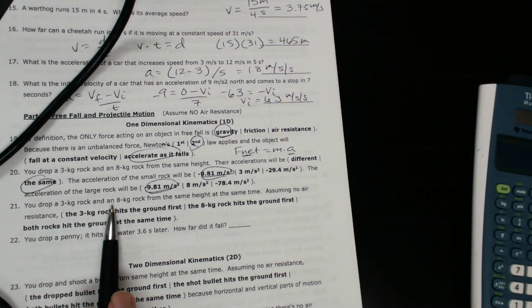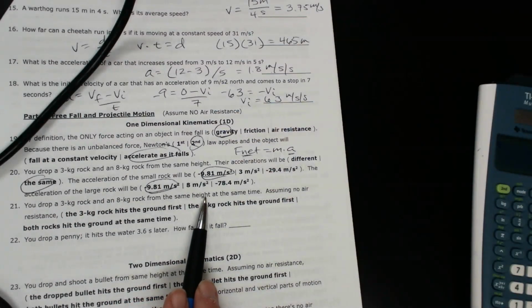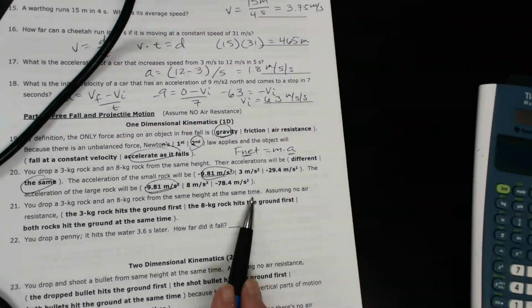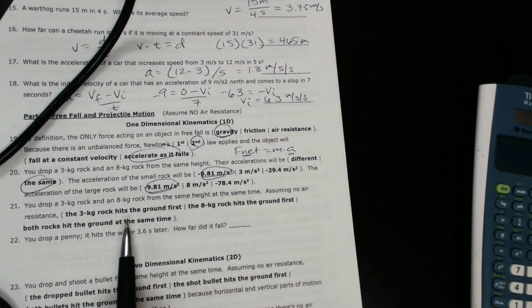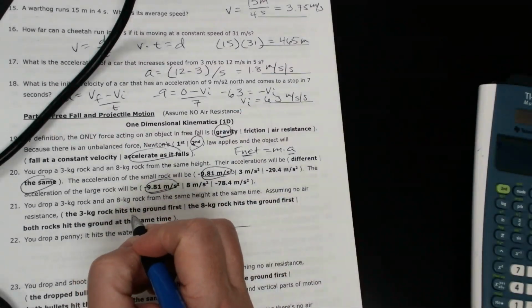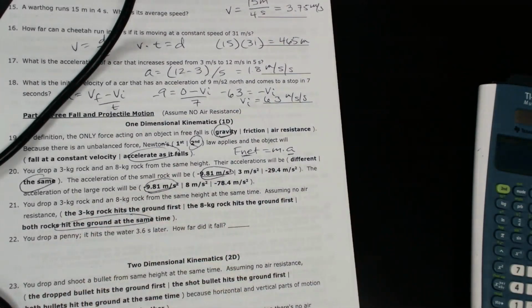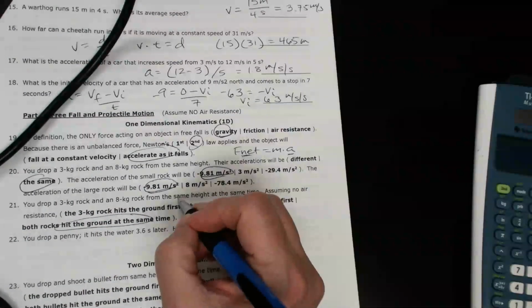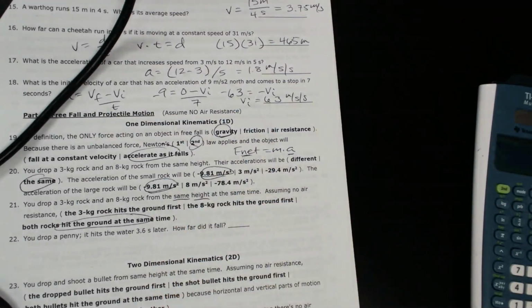If we drop these two rocks from the same height at the same time, assuming there's no air resistance, they're both going to hit the ground at the same time. Again, because mass doesn't matter here, okay? What matters is that they're at the same height. So they're going to spend the same amount of time in the air.